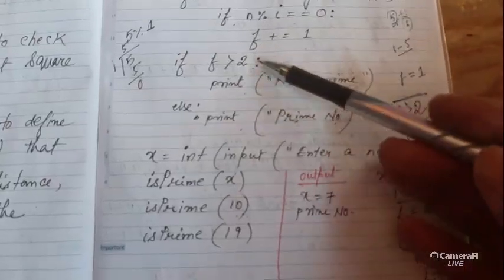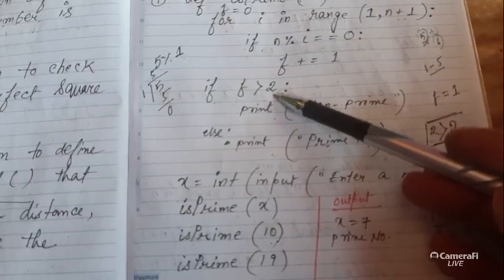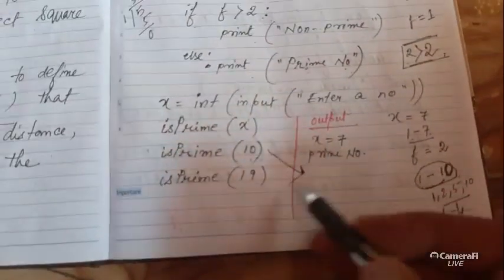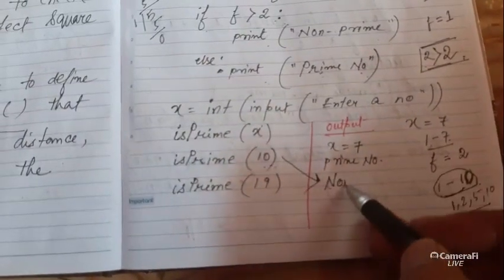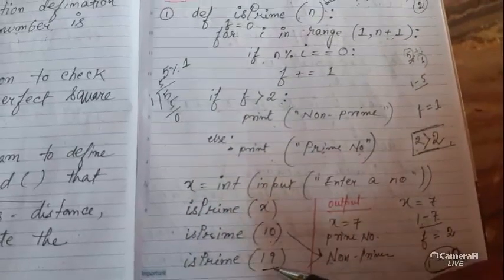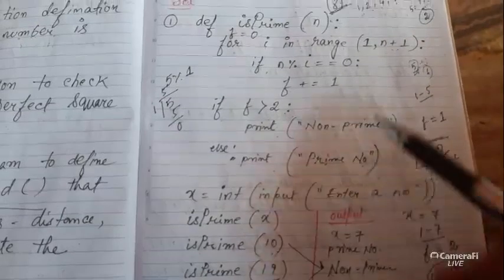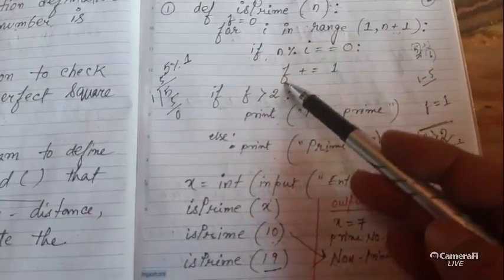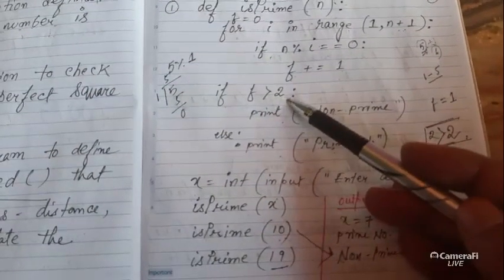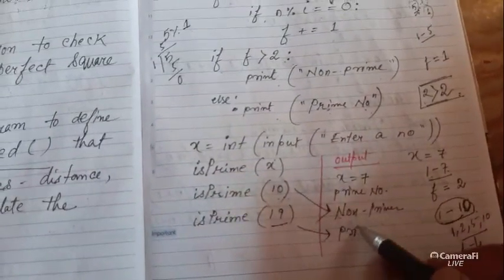So if the value of f is 4, all of you can understand this logic will be true. So then it will print non-prime number. That means for the second time when I am calling, it will print non-prime. And for the third time, again repeating, when it sends 19 as argument or parameter, it will count the factors and ultimately find that 2 factors are available. So when 2 factors are available, this logic will be false. It will come to the else part and again print prime number.